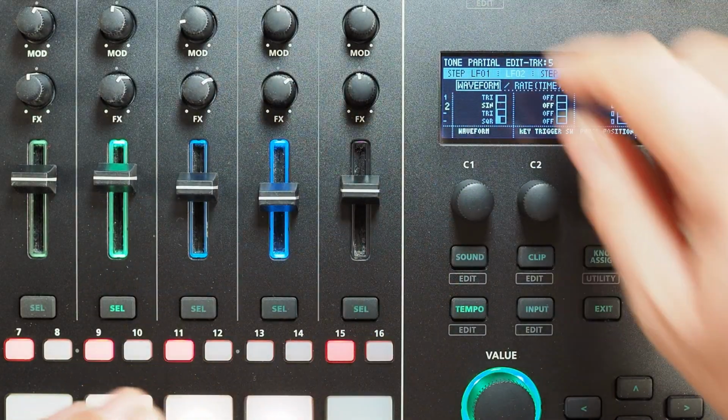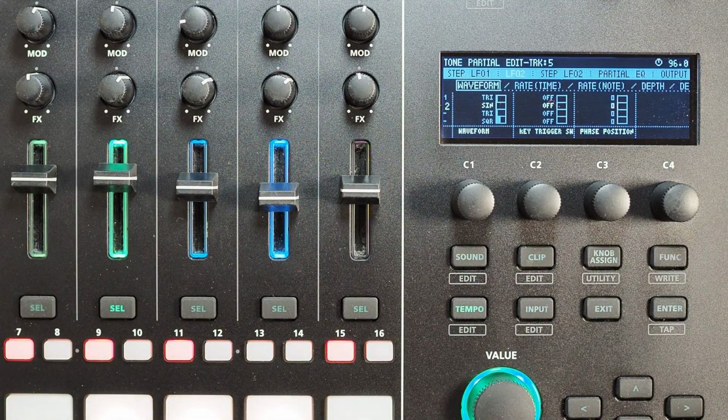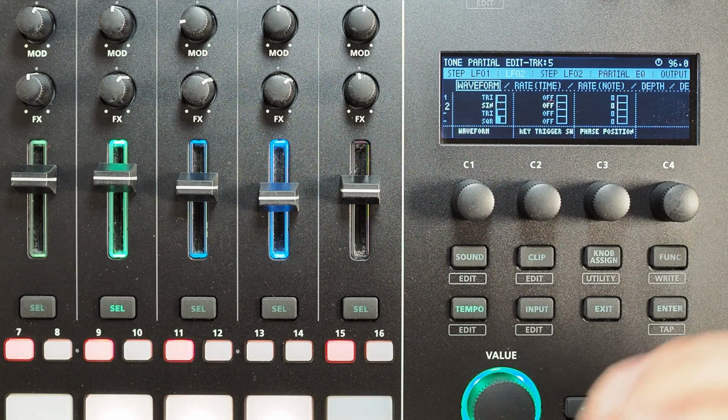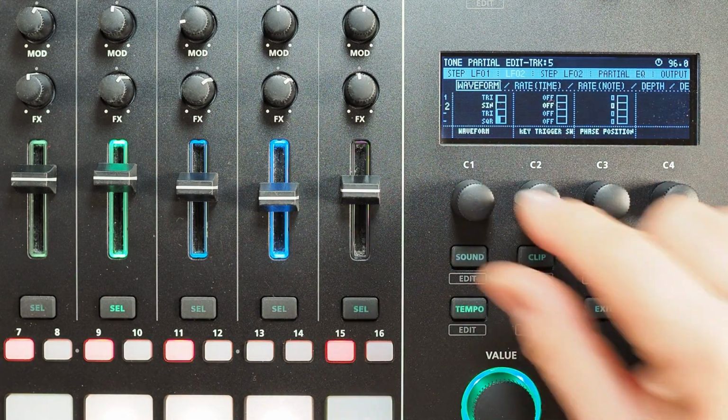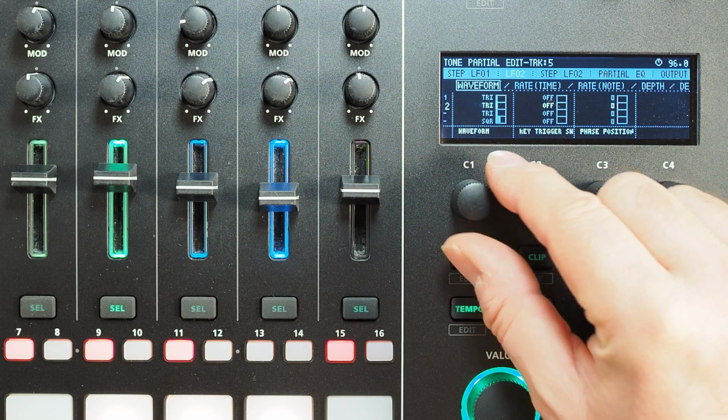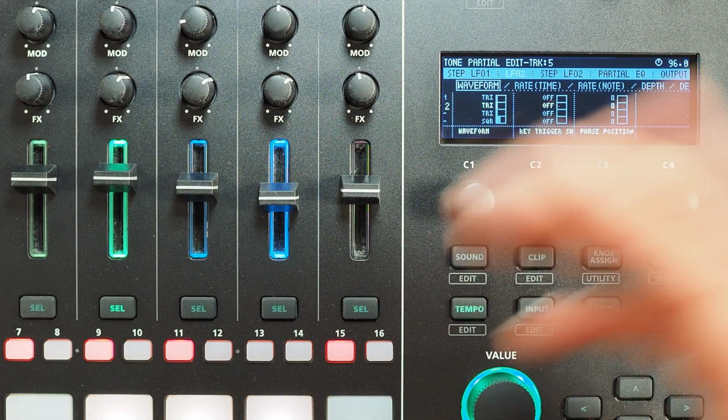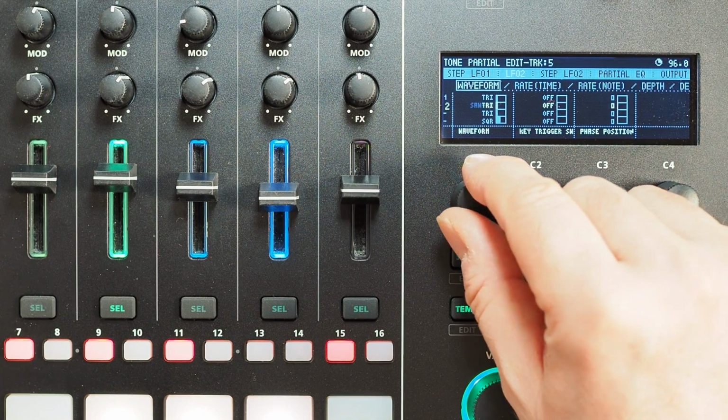Here we are in the basic settings. So what kind of waveform do we have for our LFO? LFO2 was set to, I think both they were set to triangles, and now let's move them around.